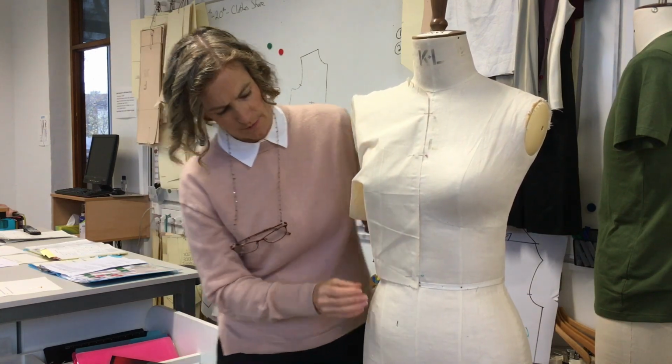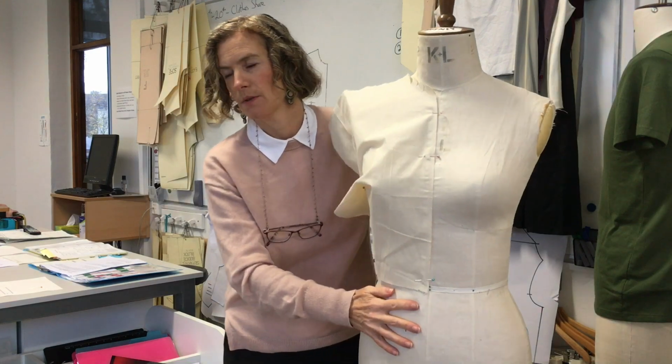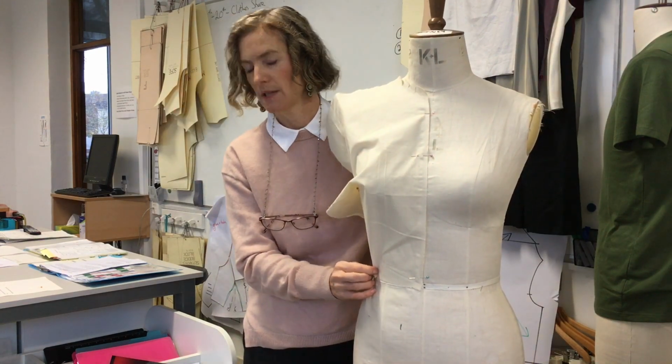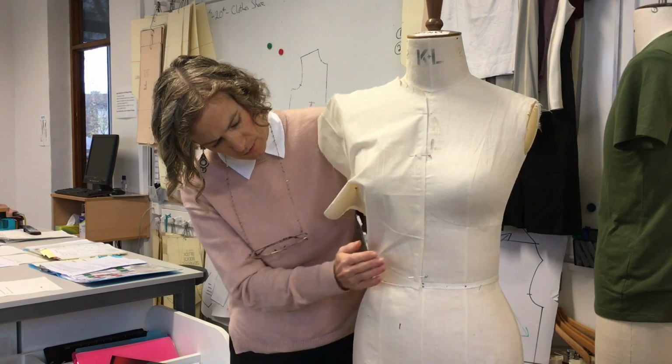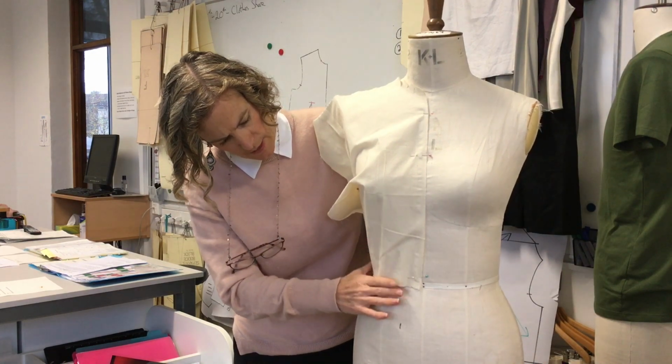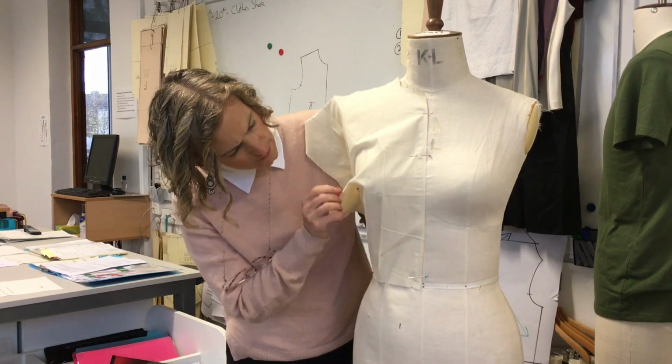Now typically you leave a little bit of ease here. Remember the ease on our block? Like, you'd want to see the way I can pinch in a little, like 1 centimeter. If you see what happens if I don't, it kind of wrinkles and doesn't sit well anyway. So you want to leave just a little bit of ease.